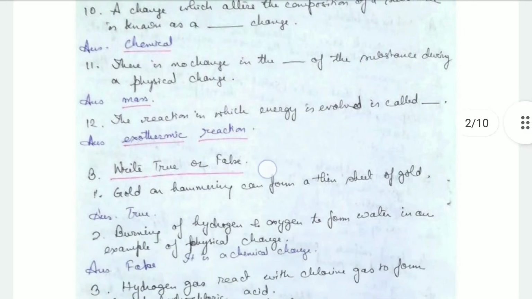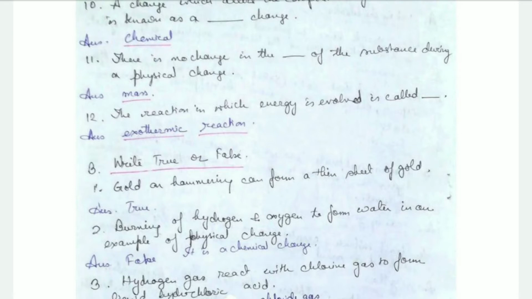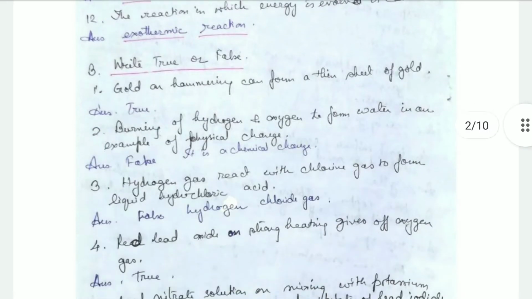Okay, the reaction in which energy is evolved is called an exothermic reaction, and the reaction in which energy is absorbed is an endothermic reaction. Okay, this happens only during chemical change, where there is either absorption or release of energy in the form of heat and light. Okay, then write true or false.